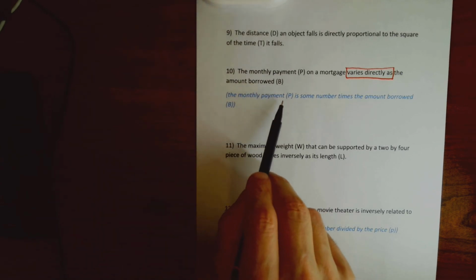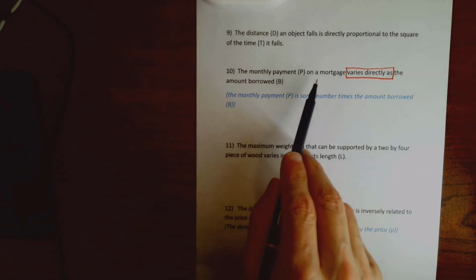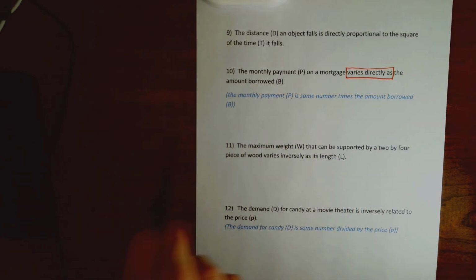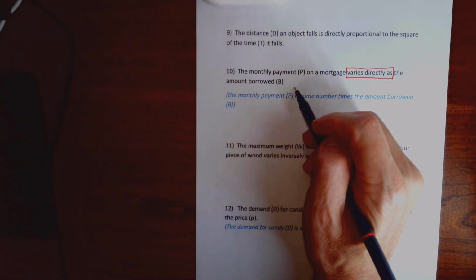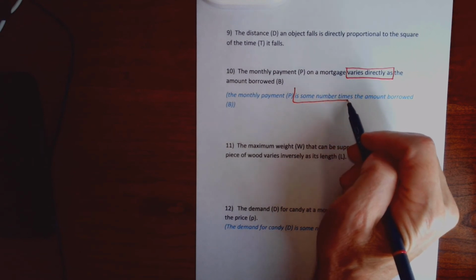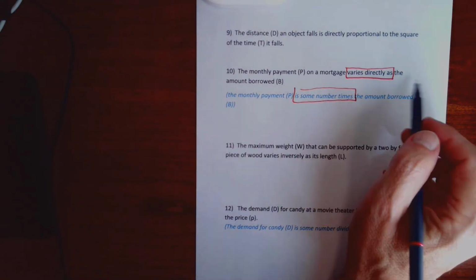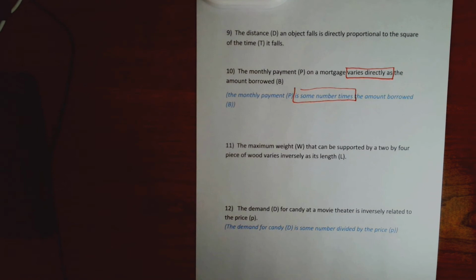The monthly payment, and then I didn't say on a mortgage. Eventually, you need to trim out some of the words because some of the words are just kind of almost distractors. The monthly payment varies directly, which means it is some number times the amount borrowed.